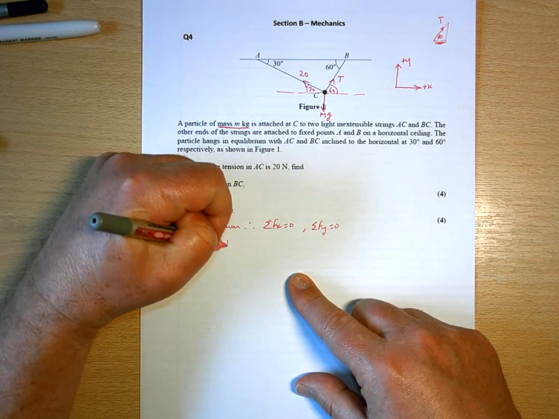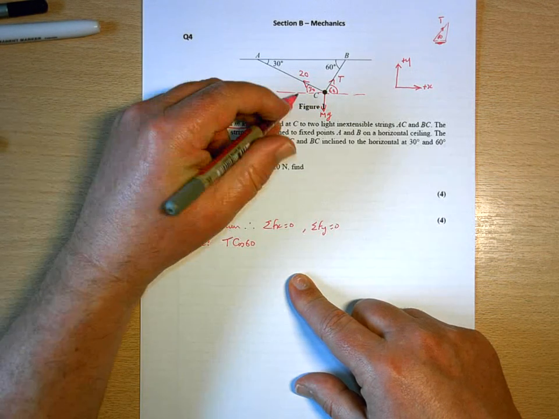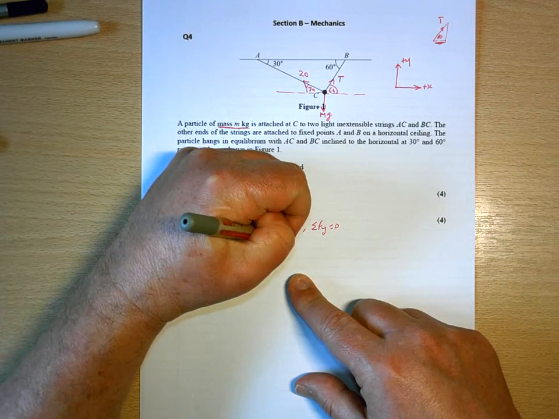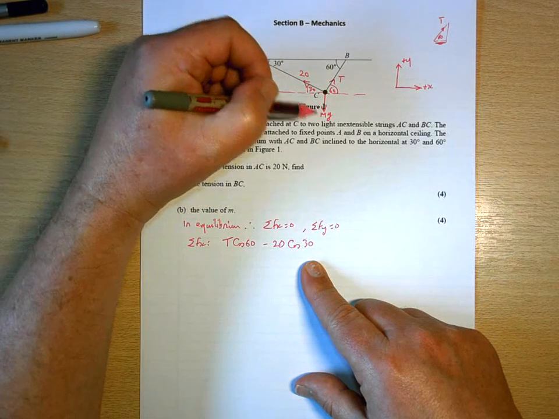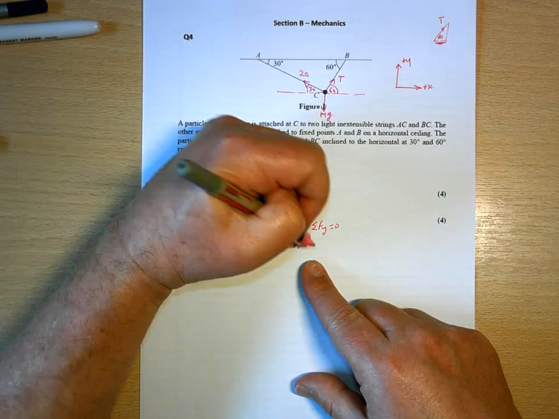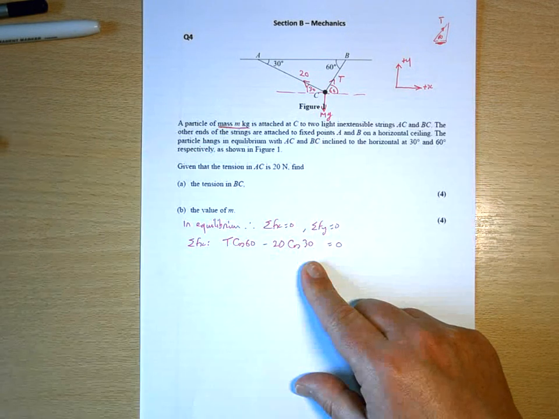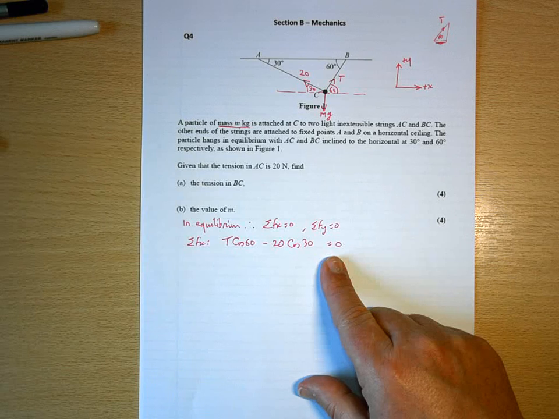So I'll get T cos 60 minus 20, and this will also be cos 30, and then the weight acts entirely perpendicular to that, so it won't feature in the equation. So I'll just have T cos 60 minus 20 cos 30 equals 0.